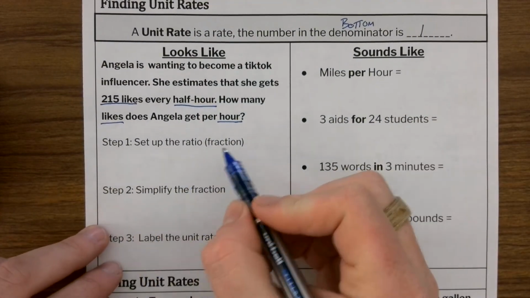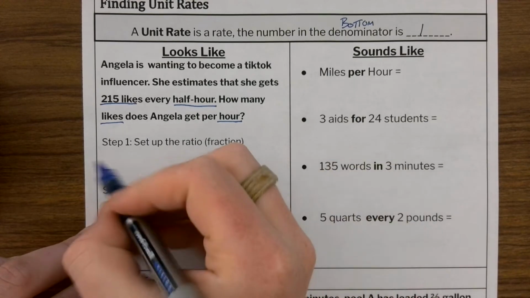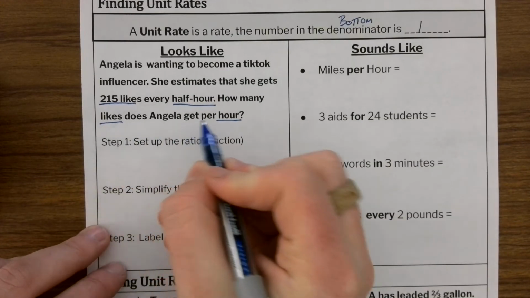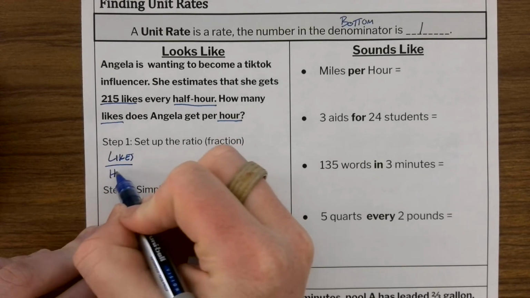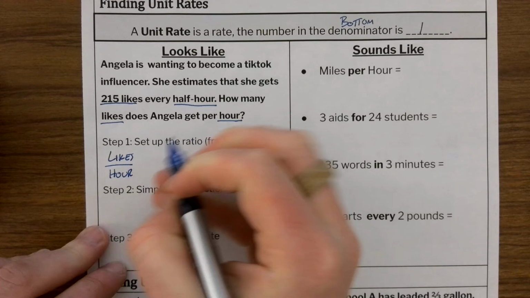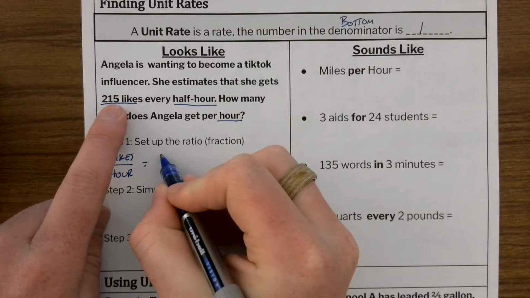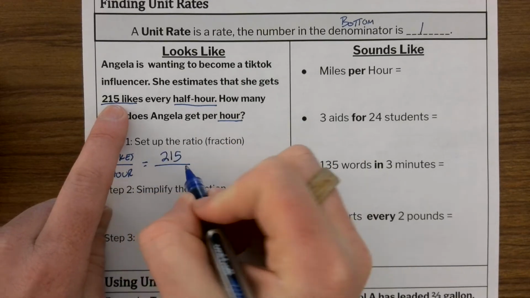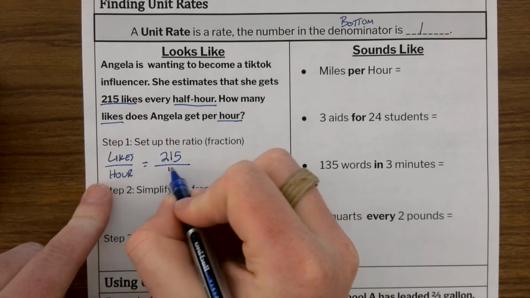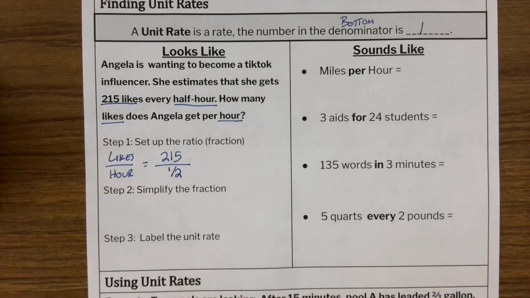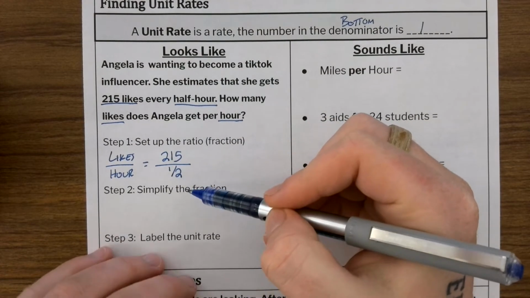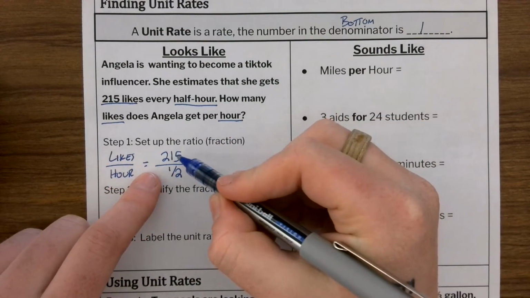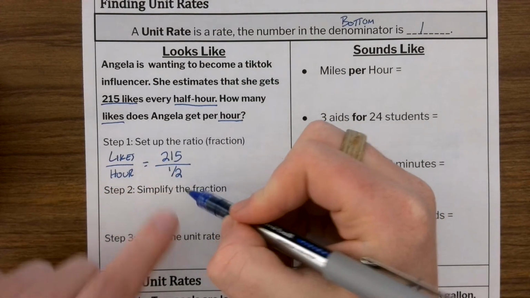So step 1, we want to set up the ratio. And we want to do likes per hour. So likes are going to go on top, and hours are going to go on bottom. We have 215 likes, and that is for half an hour. So there's half of an hour. This is called a complex fraction when we have a fraction, 1/2, within a fraction. And we can think about this as dividing. 215 divided by 1/2.